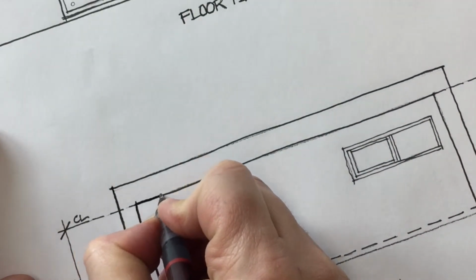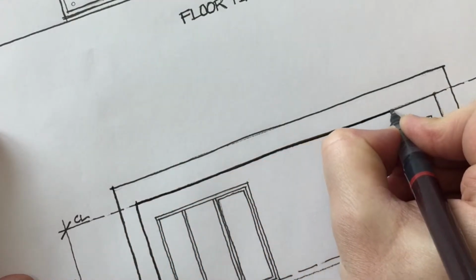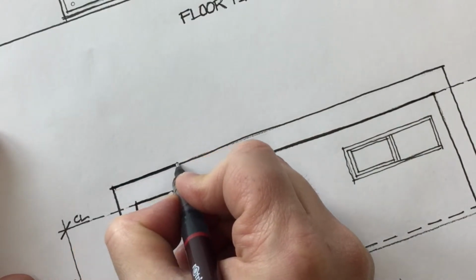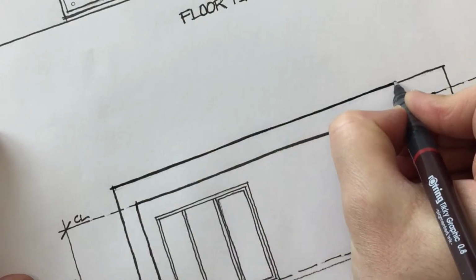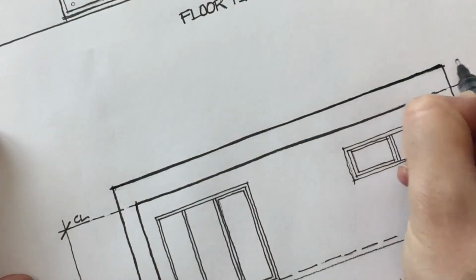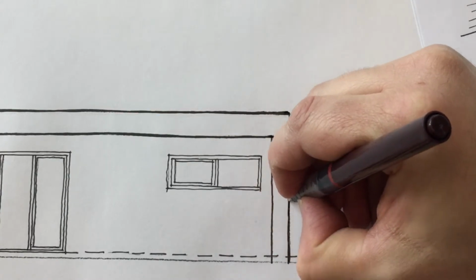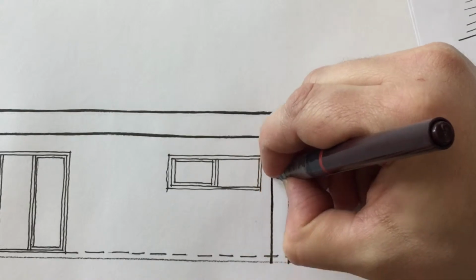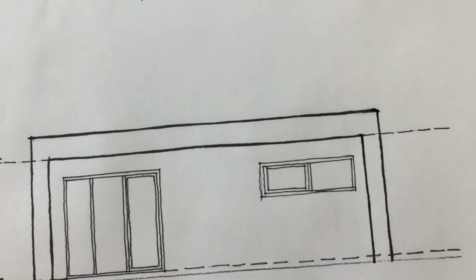So there are no specific rules, but there's a general concept. We want to highlight the walls on this elevation. So I think that's standing out a lot better. And it all depends on the medium you're using. So some papers bleed, depends how you hold your pen and so on.